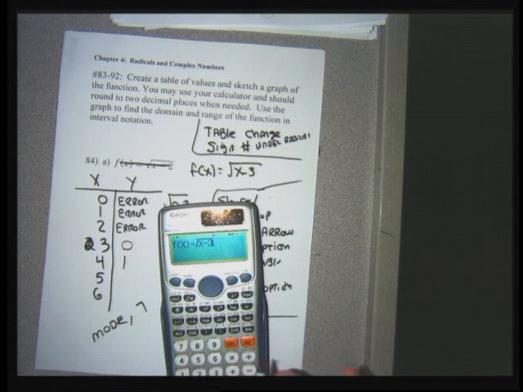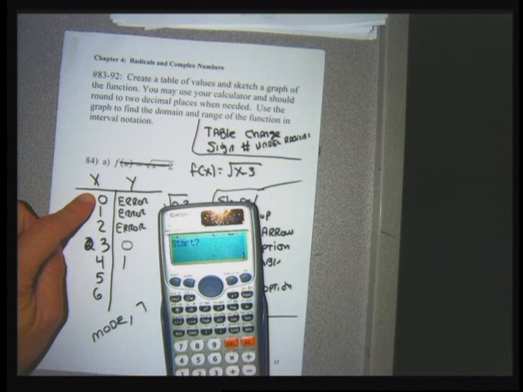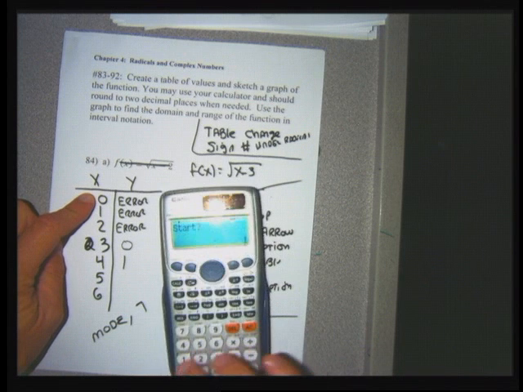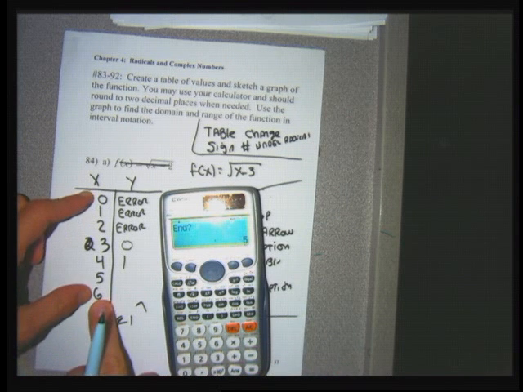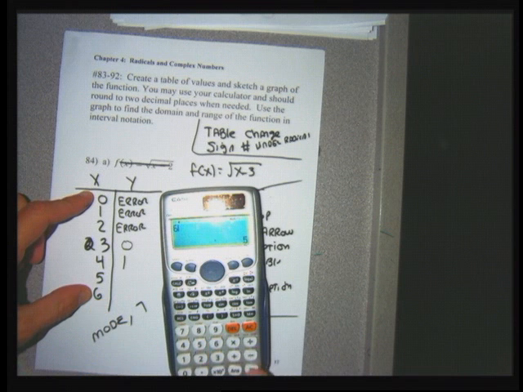I hit the equals button, and it says, where does your table need to start? My table is going to start at 0, so I'm going to type the number 0 and then hit equals. It says, where is your table going to end? My table is going to end at x equals 6, so I'm going to type in 6 and hit equals.